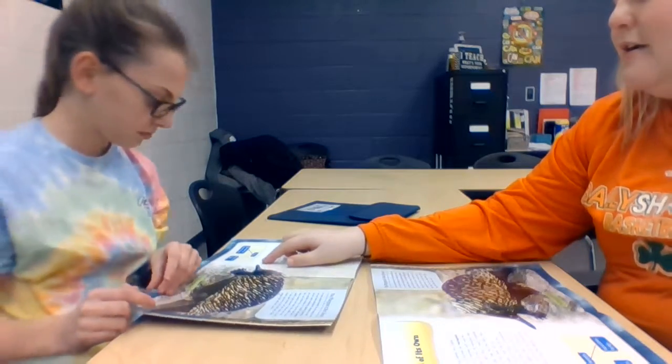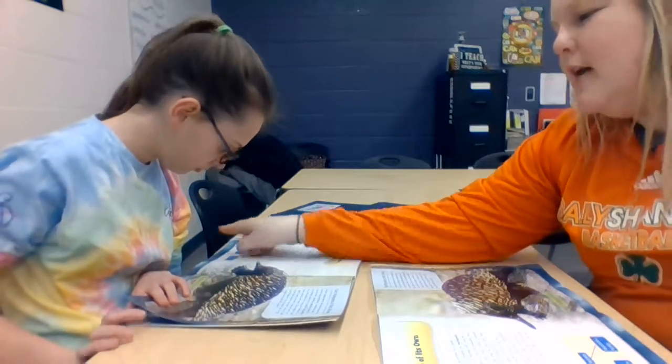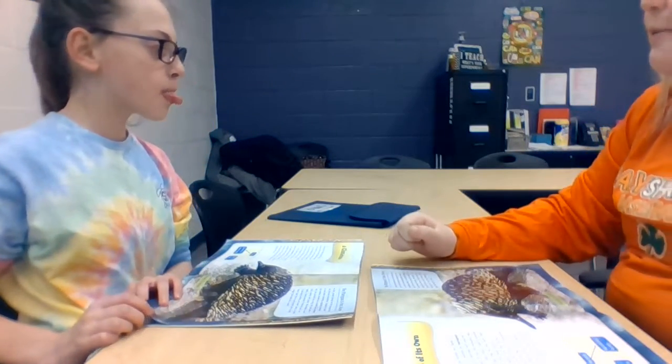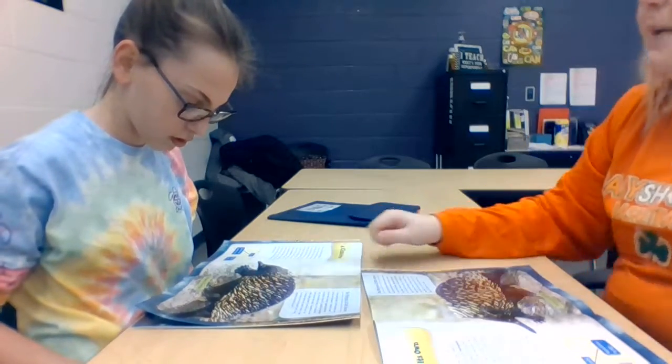You can look here. Look how long and thin that is. Then it has a long tongue that comes out and kind of picks up those little bugs. Yep. What other animal do you know that has spikes like this?